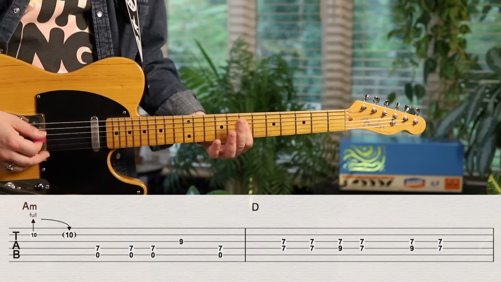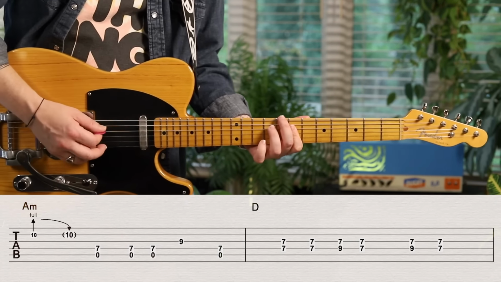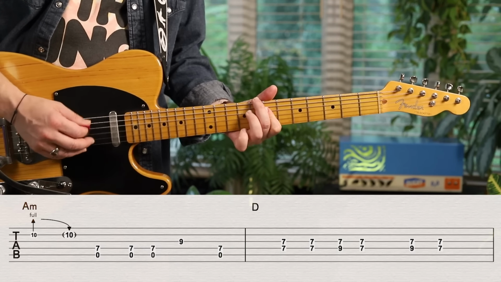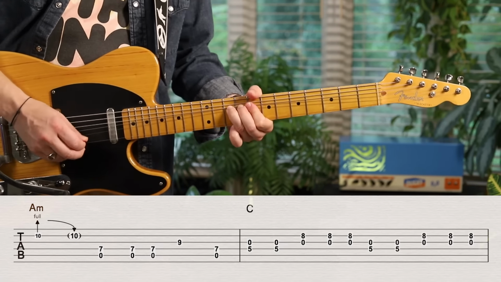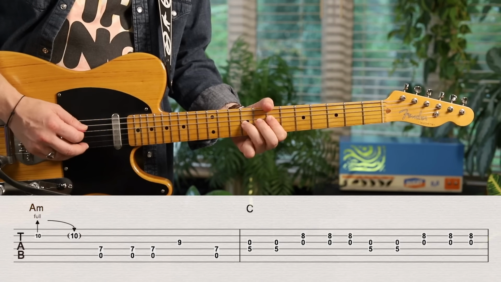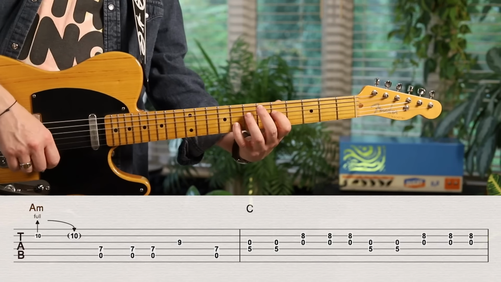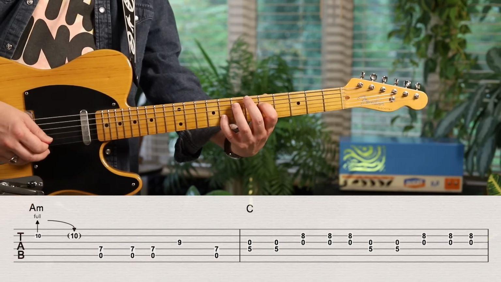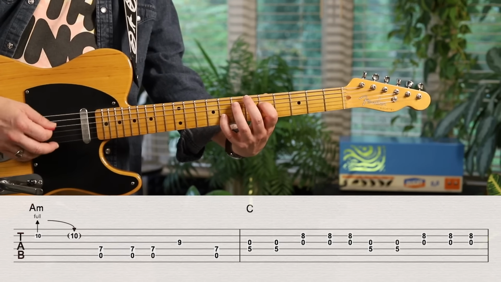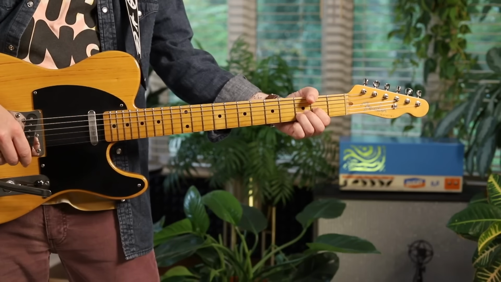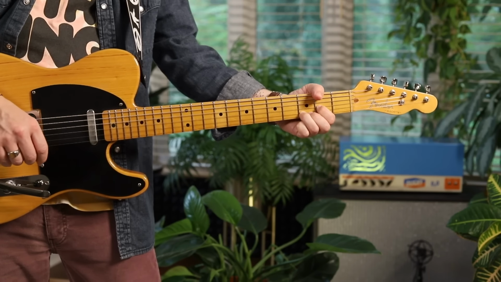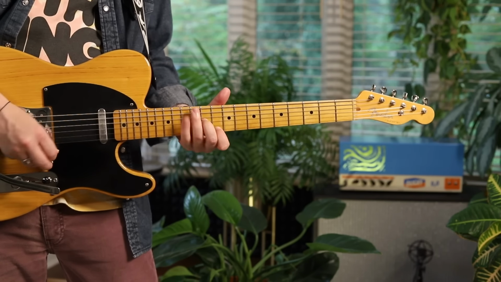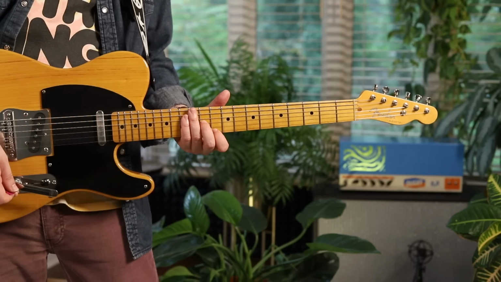Here comes the D chord. There's a D, there's a D. Again. And then a bunch of G octaves over the C chord. Watch what happens if I do this little lick. With an octave fuzz, you get ring modulation.